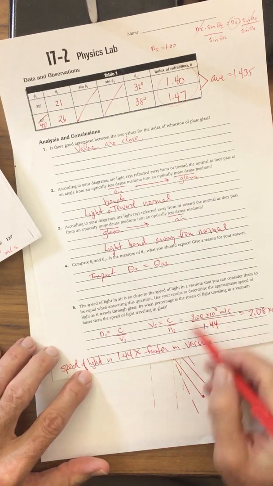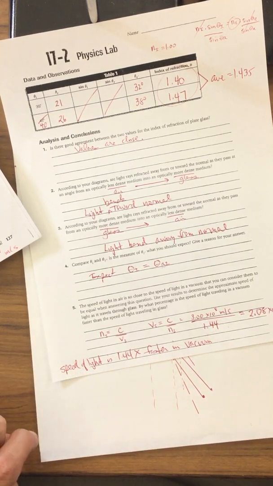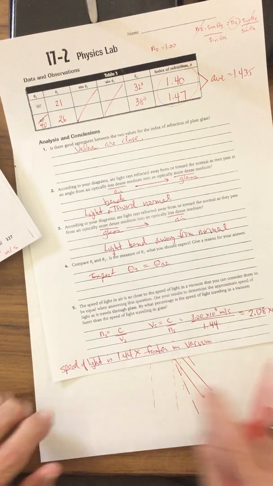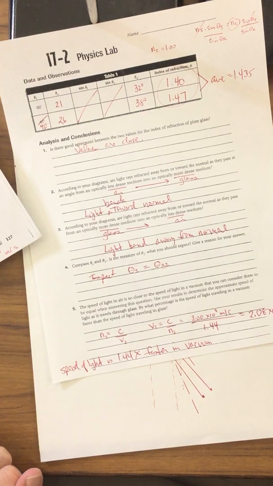So the index of refraction is very valuable. It tells us how optically dense the material is. It tells us how much it's going to bend toward or away from the normal. It can also tell the velocity of light in that substance, and how fast it's going compared to the speed of light in a vacuum. That's it.